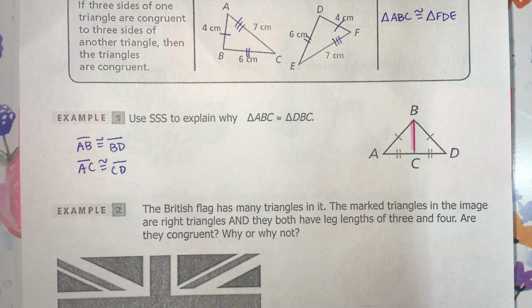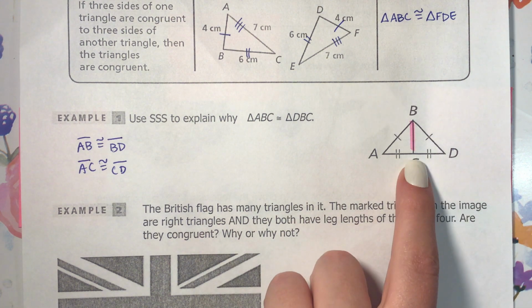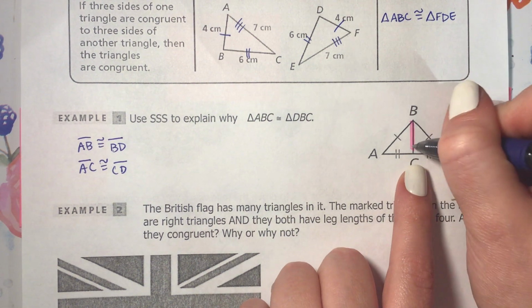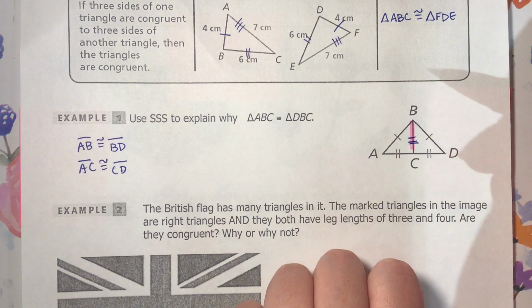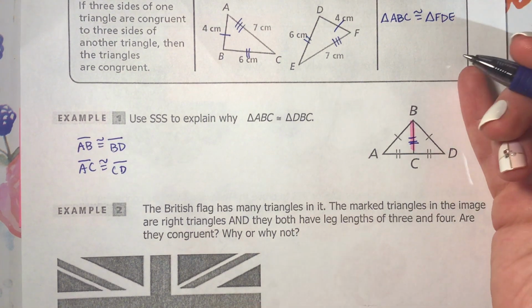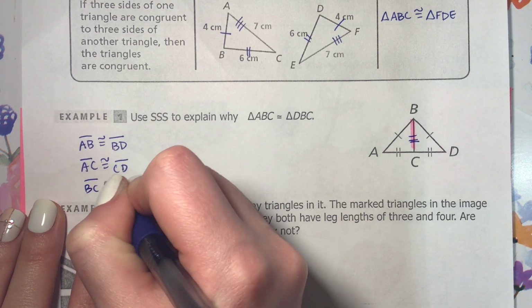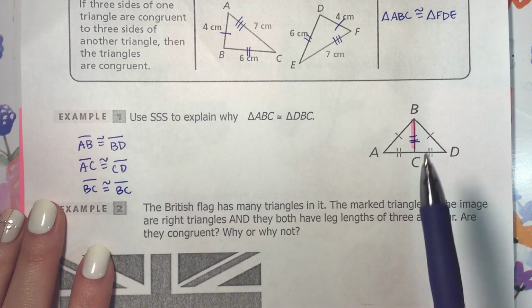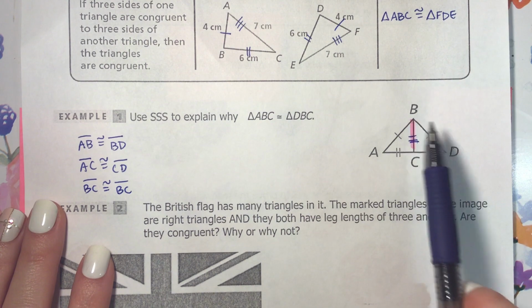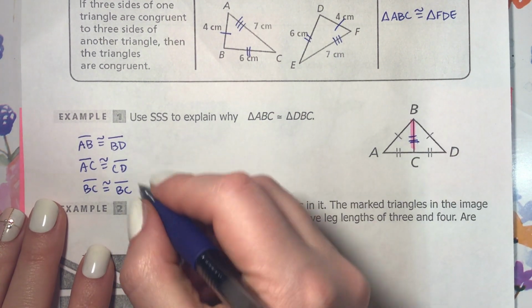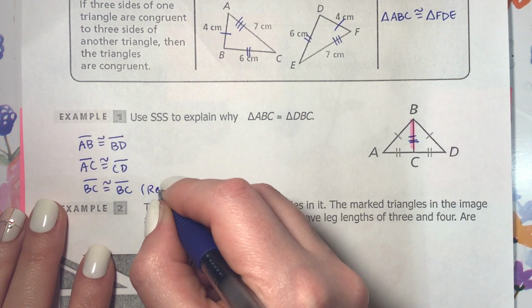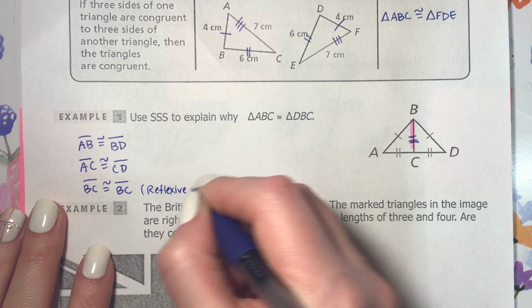It's the same word, sure, but it still rhymes with itself. So I can say BC is congruent to BC. That is using the reflexive property. So I'm now going to say segment BC is congruent to segment BC, and that is shared in both of these triangles. I'll put in parentheses reflexive property just to remind you.